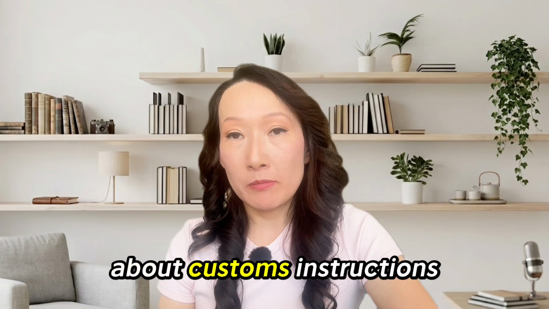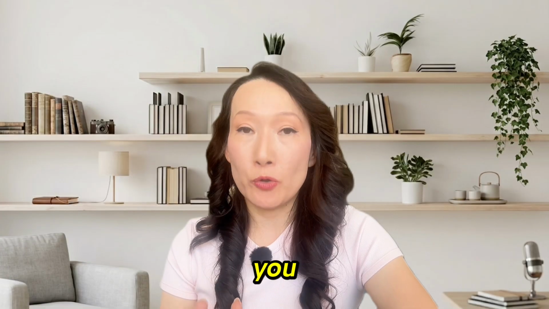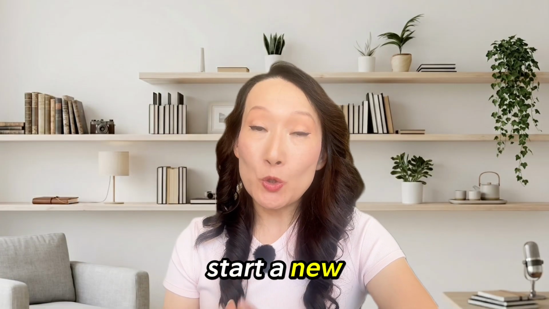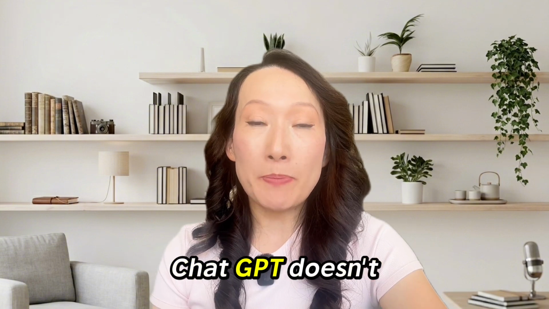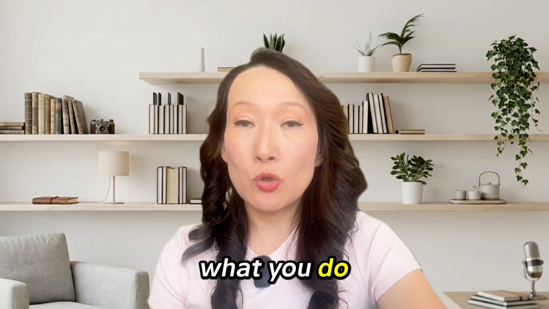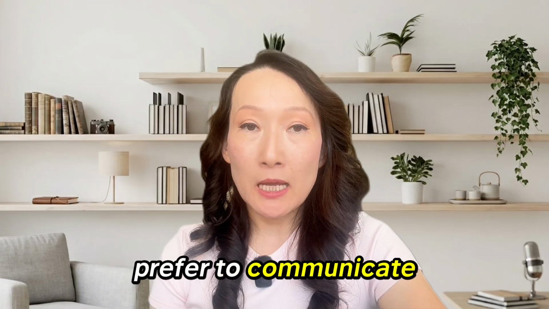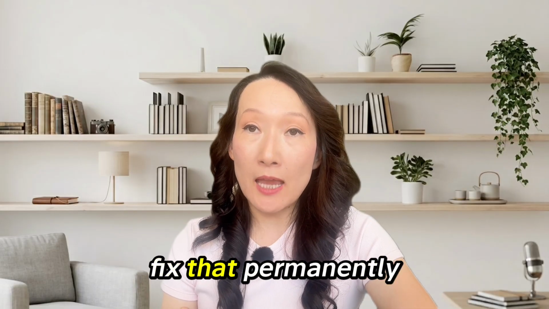So let's talk about custom instructions. So, train it to know you, basically. Every time you start a new chat without custom instructions, you are basically starting from scratch. ChatGPT doesn't know who you are, what you do, or how you prefer to communicate. And custom instructions fix that permanently.